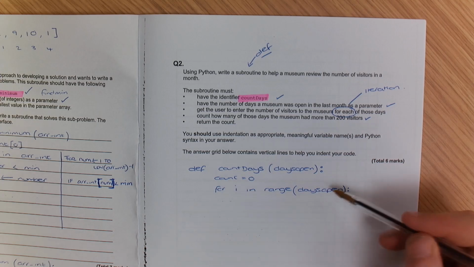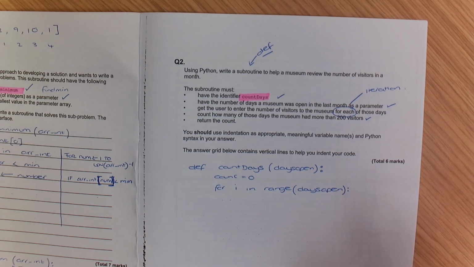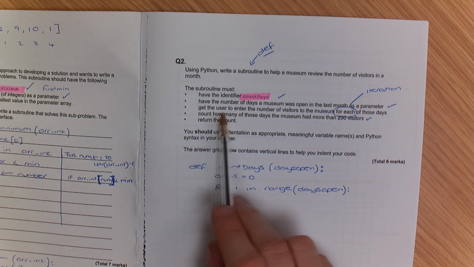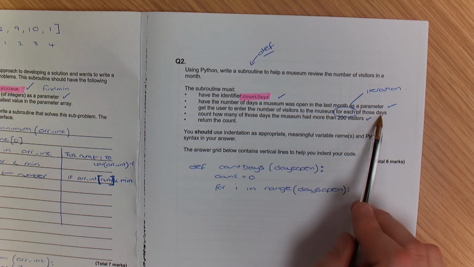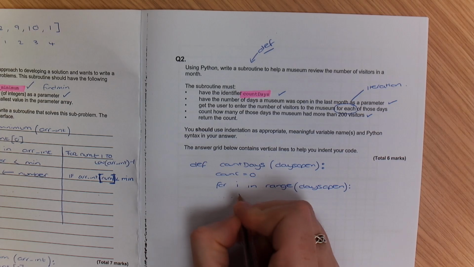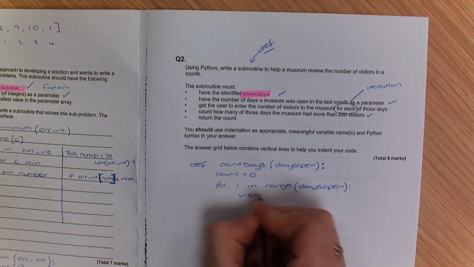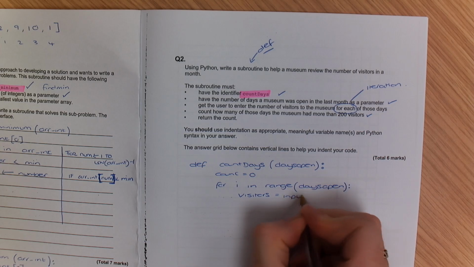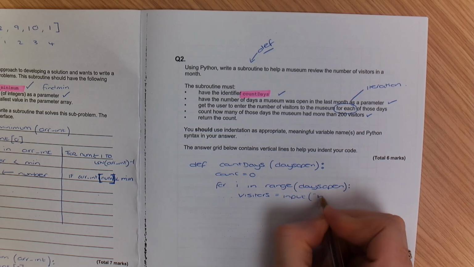Alright, for I in range, that's going to run 300 times. Now, at this point, I'm asking them to enter the number of visitors they've had for each of those days. So all I need to do is go visitors equals input how many visitors.